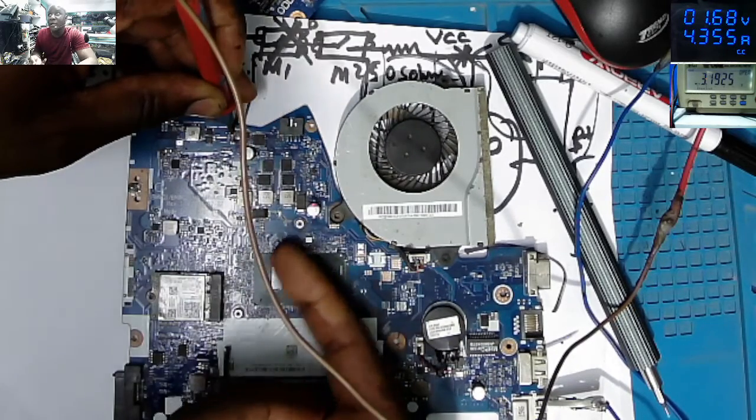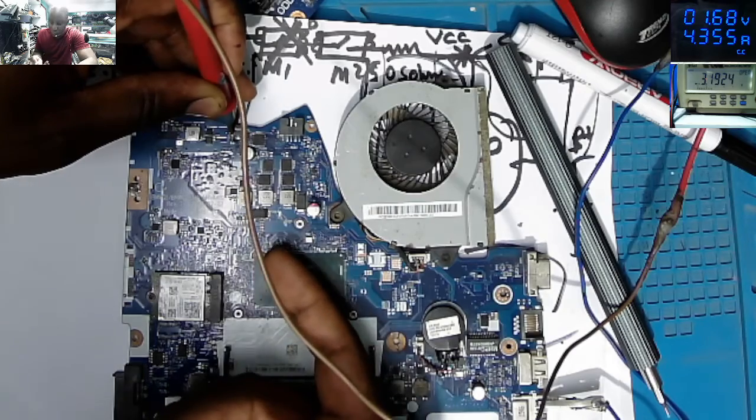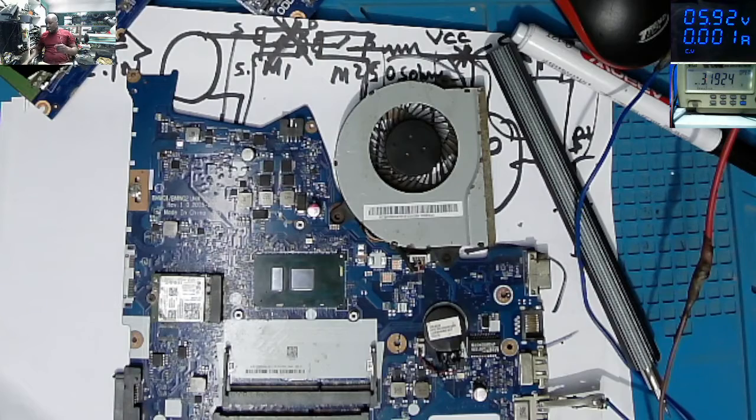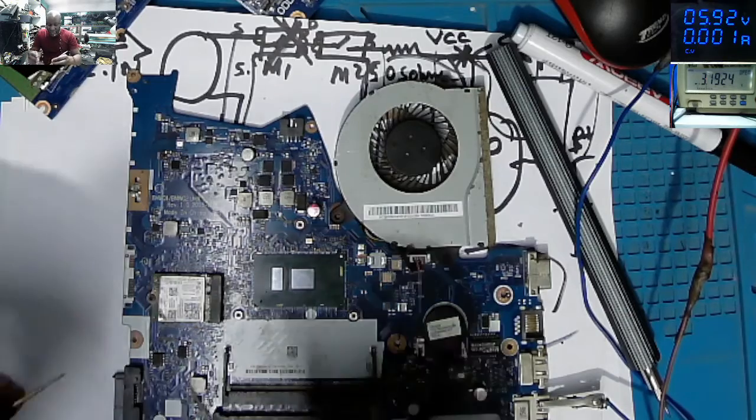The processor is just getting warm. Okay, so this is a faulty board. Let's just check other things.